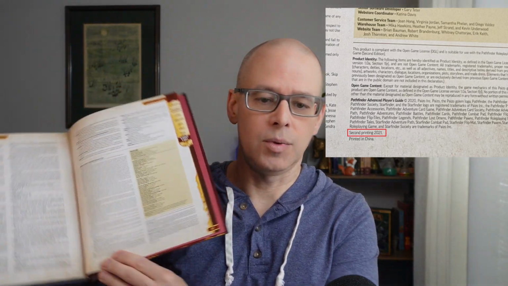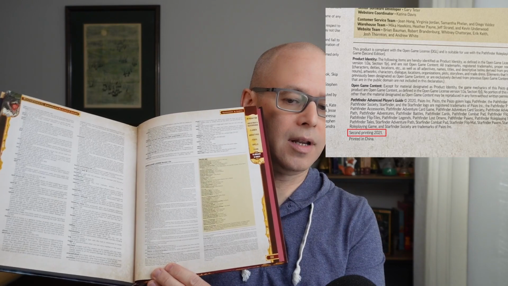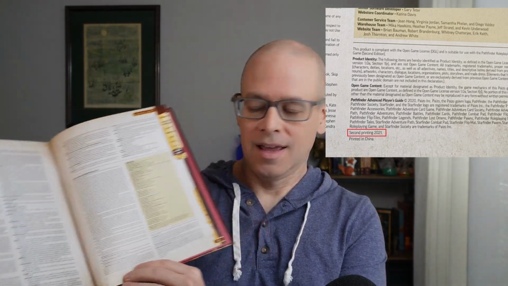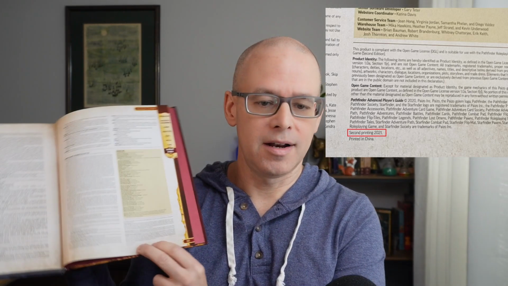So if you have the physical book, and I'll go ahead and include a little picture up here, but I can also show an example. So I'm going to go ahead and use my Advanced Player's Guide. So what you would do is you would go to the back of the book, and basically in the OGL section, which I'll show right here, you will have at the very bottom, it'll tell you the printing.